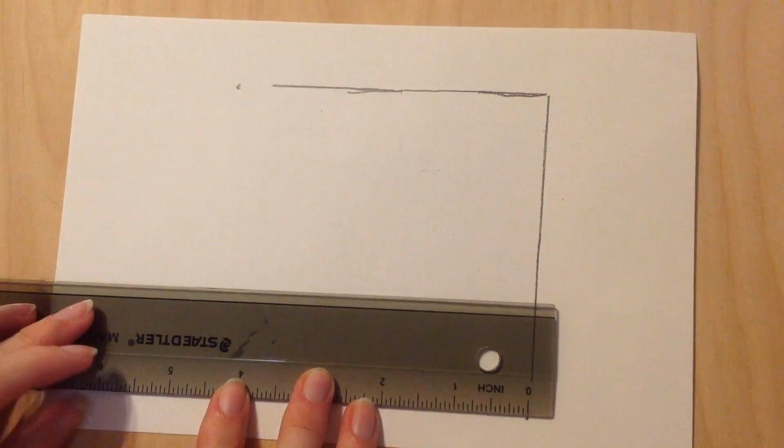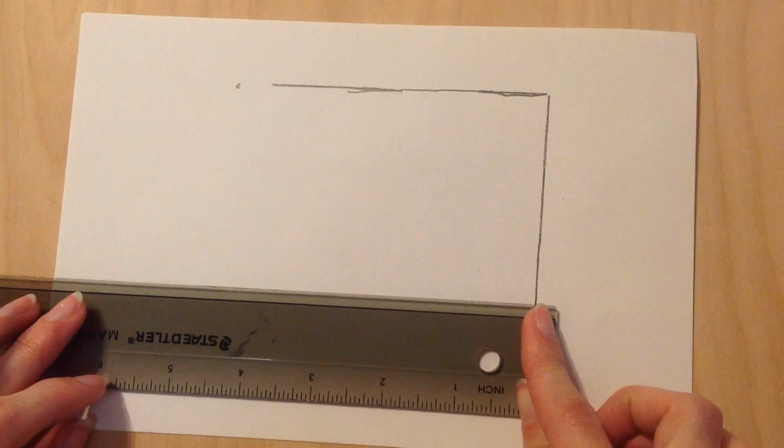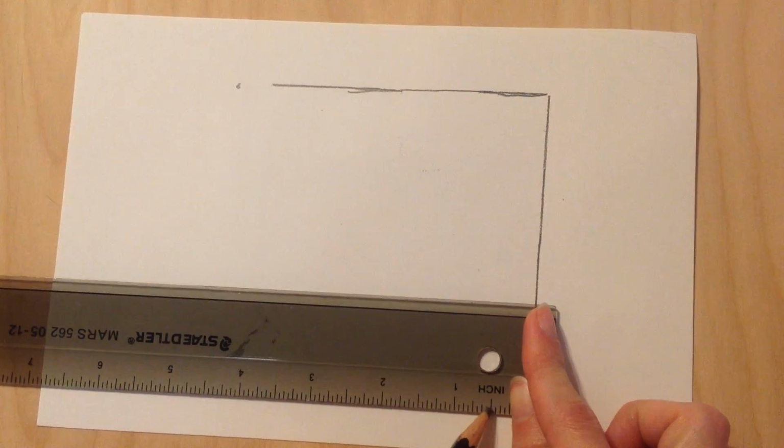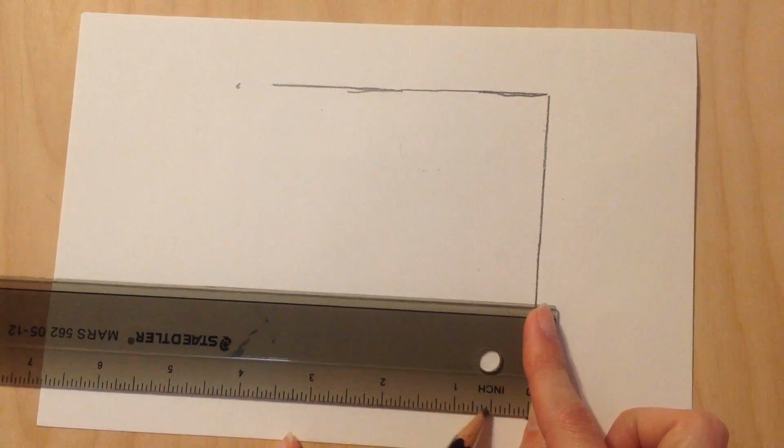And if I want it to be a 4-inch line, then I need to count by the halves. So see, here's 1/2, and if I count 1, that's here in between the 1 and 2. 1, 2, 3, 4. That means I'm drawing over to 4.5.